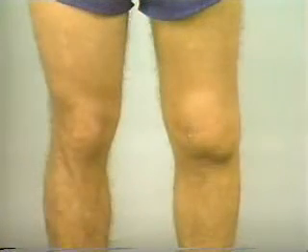Fluid within the knee joint is known as an effusion if it arises from synovial inflammation, and if it is secondary to bleeding within the knee joint, it is called a hemarthrosis. To test for fluid within the knee joint, the patient must be supine and the quadriceps muscle relaxed.